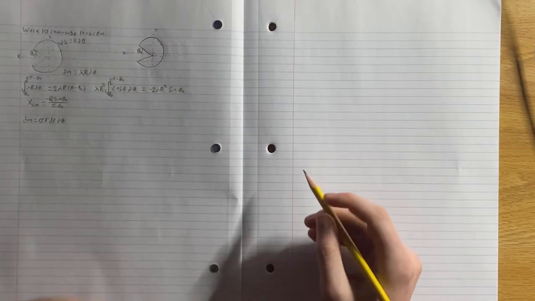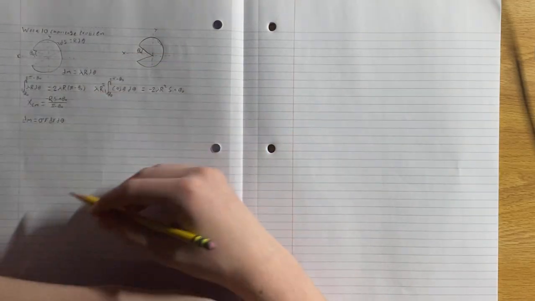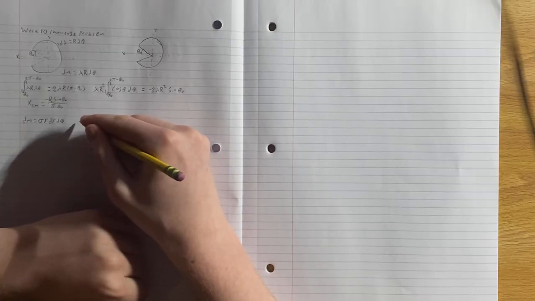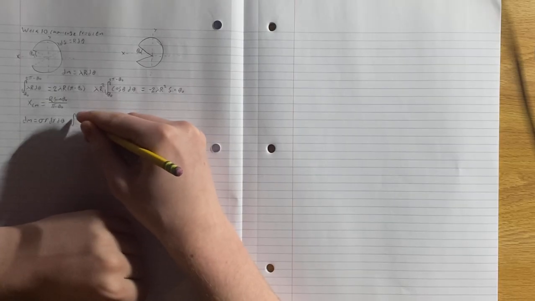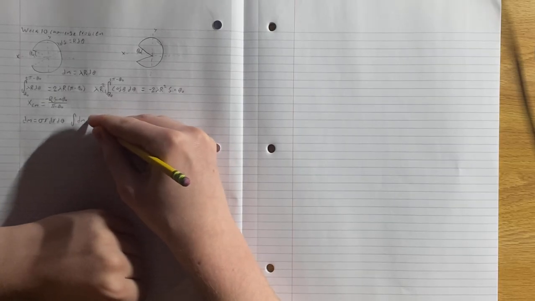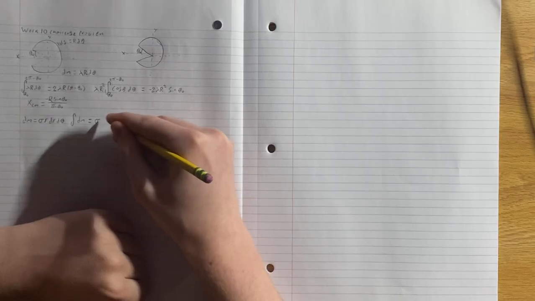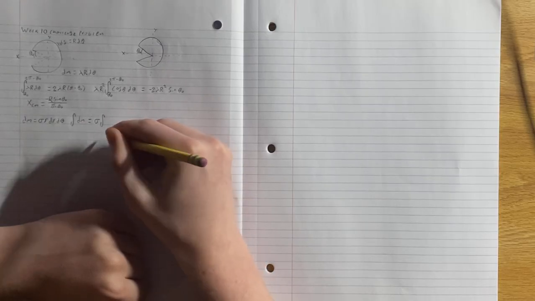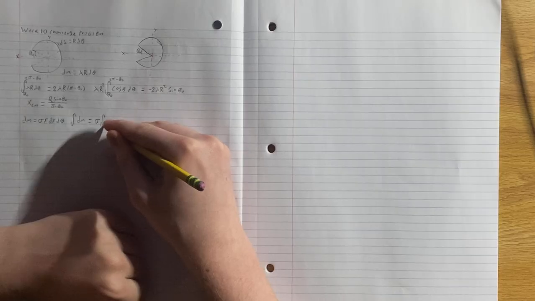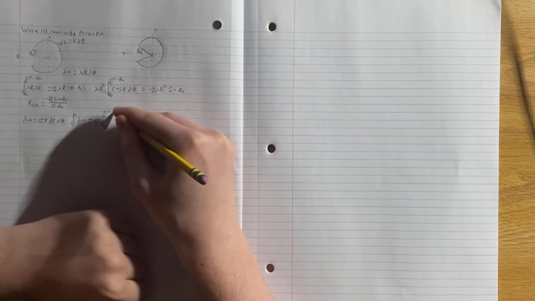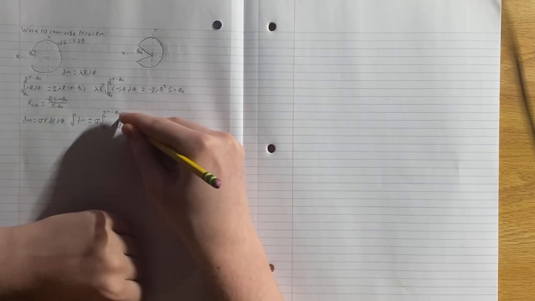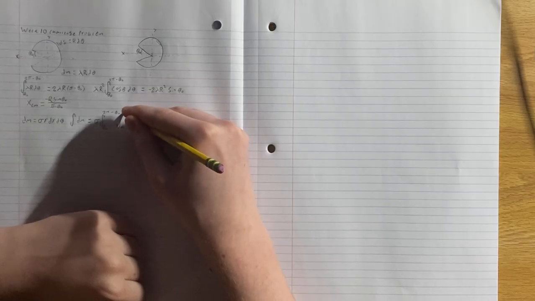Switching to lowercase r now because the mass is not all concentrated at the edge. So it's going to be a double integral. Theta is going to have the same limits. And r is going to go from 0 to big R.